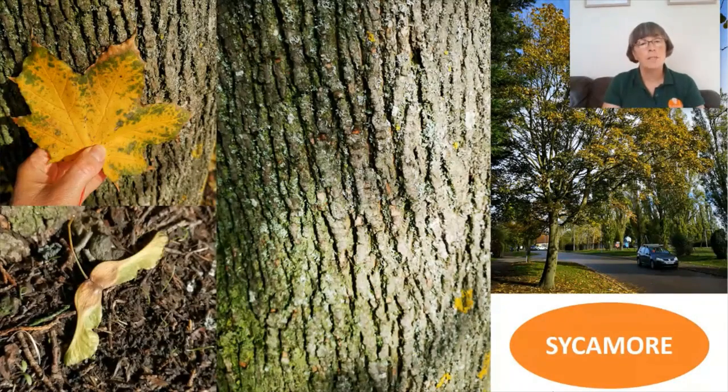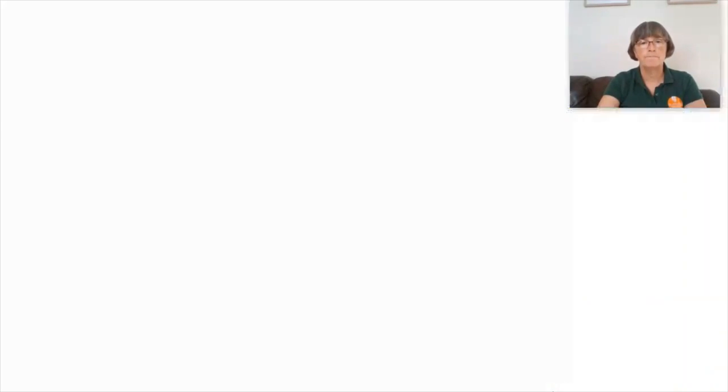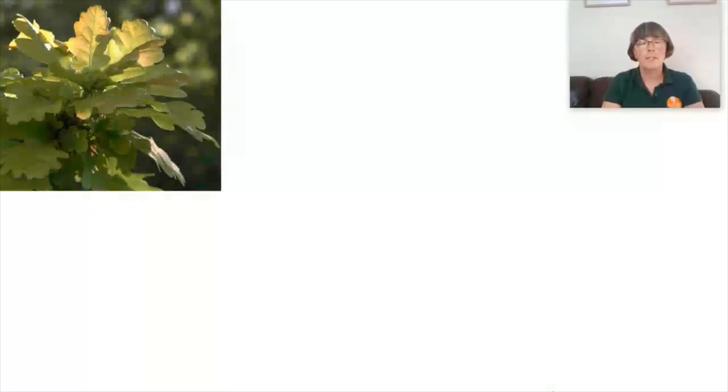Neither the London plane nor the sycamore are what are known as native trees. That is, trees that have been here in this country since the last ice age. They've been introduced from other countries. However, this is one of our local native trees, and those leaves are what are called lobed leaves.